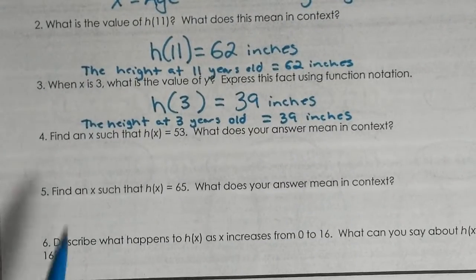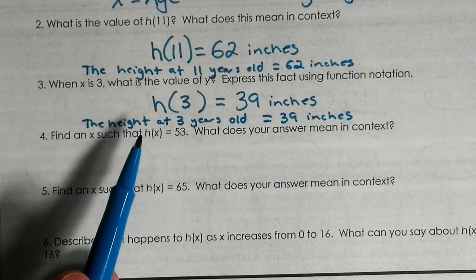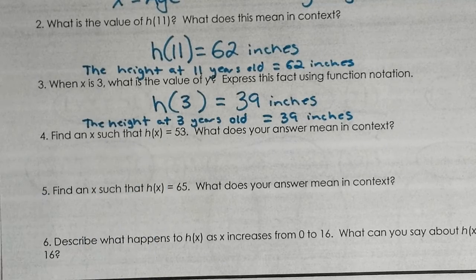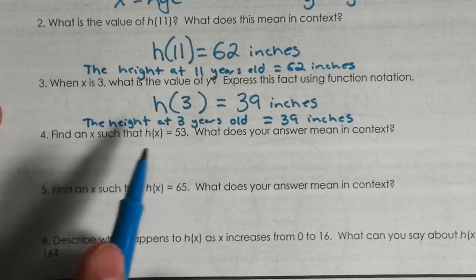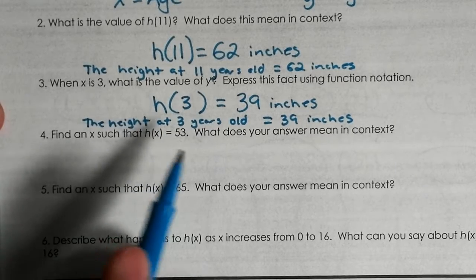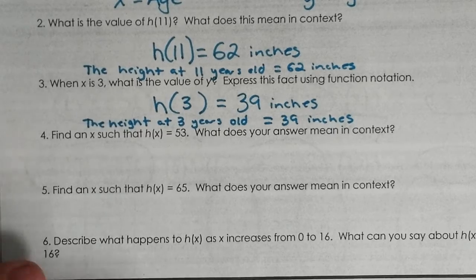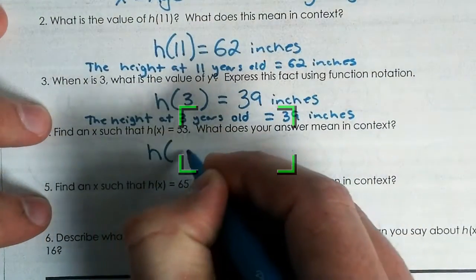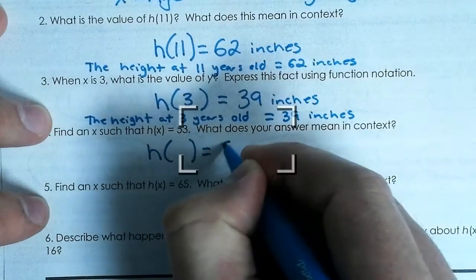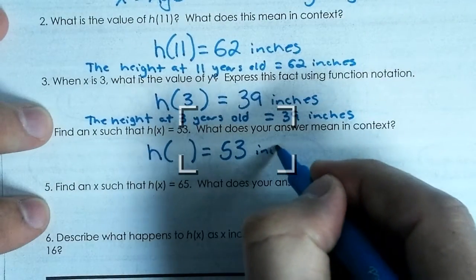So notice what it says here. Find the x, or find the age, such that h of x equals 53. If it tells us 53, what does that 53 represent? Does that represent the age, or her height? Her height. Yeah. So we need to figure out what goes inside the parentheses that's going to give us a height of 53 inches.